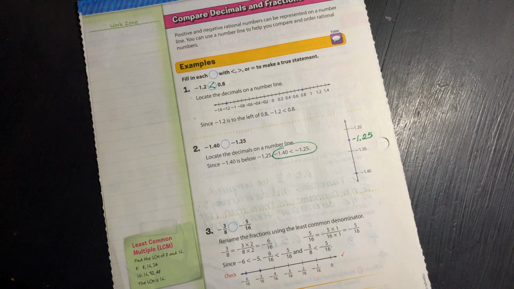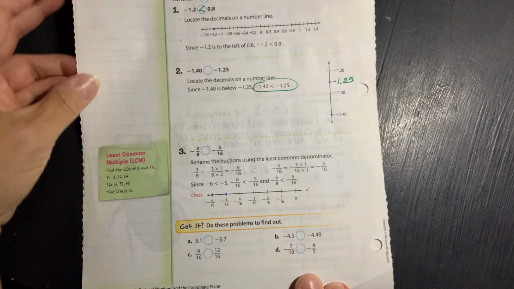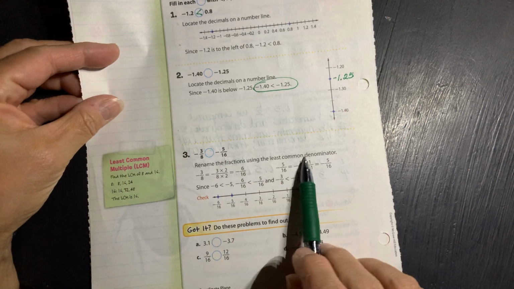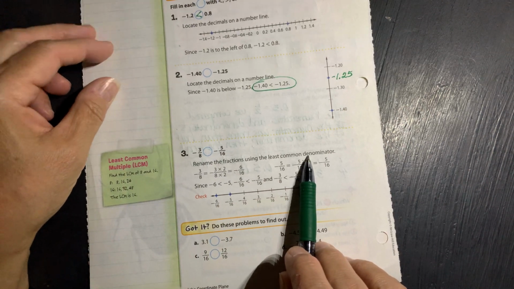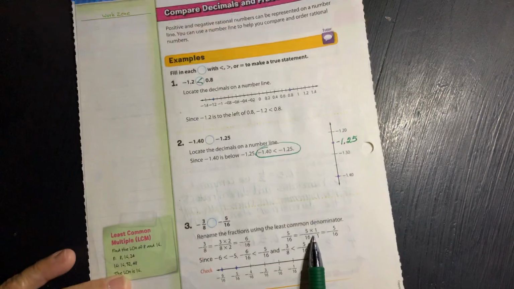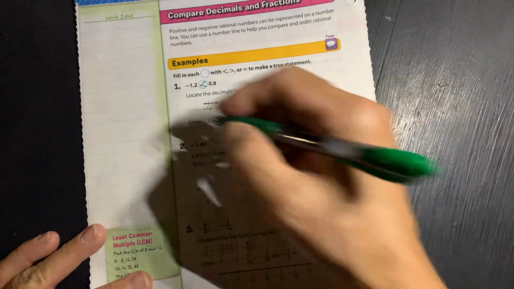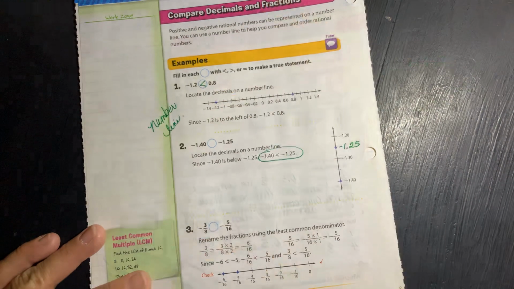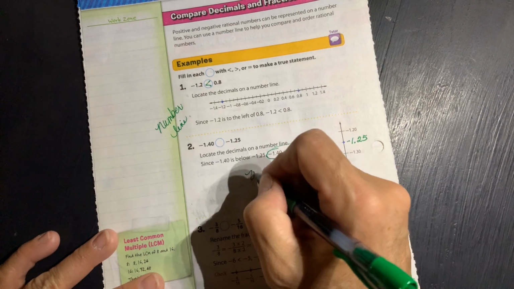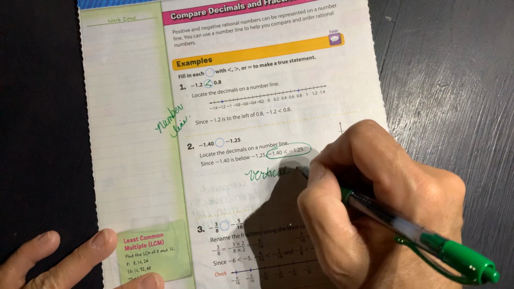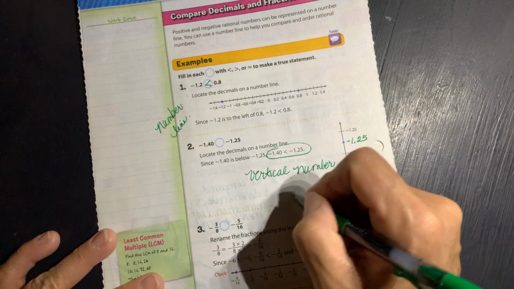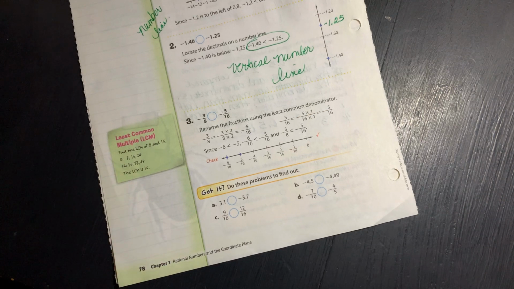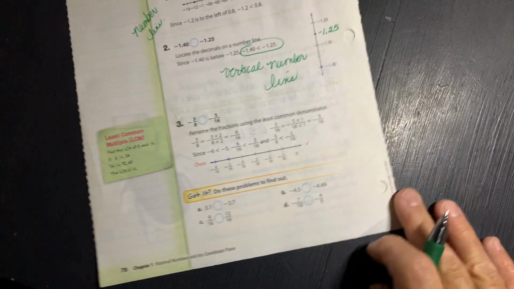Then you've got your number 3. Number 3, it has 2 negatives, okay? And then it says rename the fractions using the least common denominator, okay? So if you notice back up here, they're showing you 3 different ways to compare these. This first one was with the horizontal number line. This is with your vertical number line. And this one is with getting common denominators so that you're able to compare those fractions, okay?